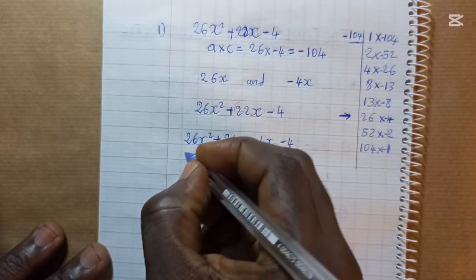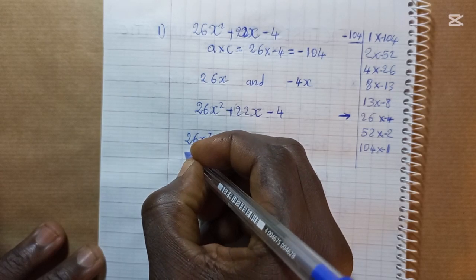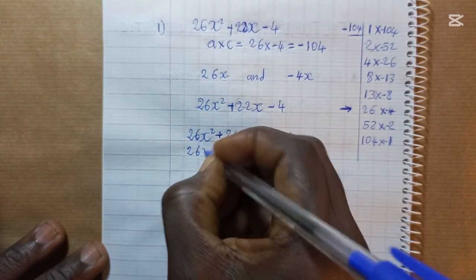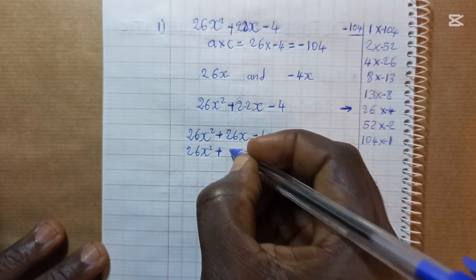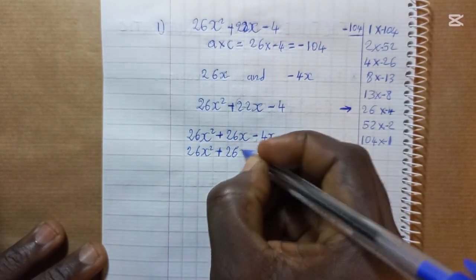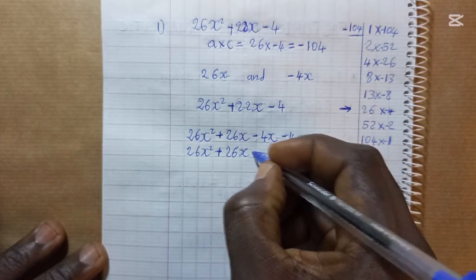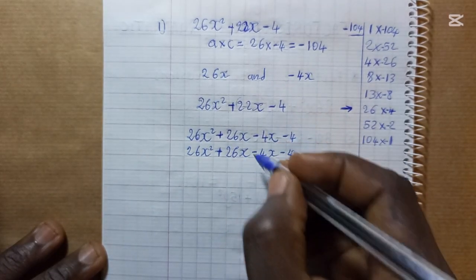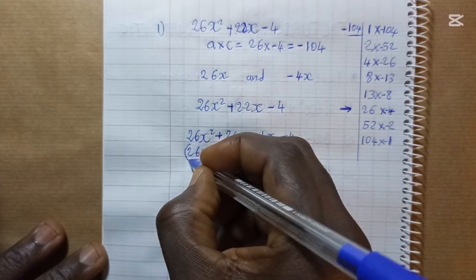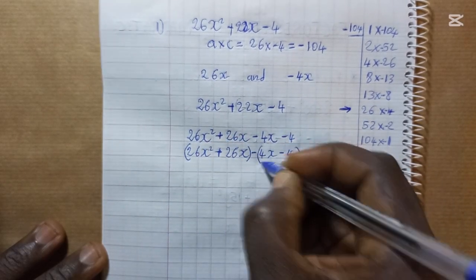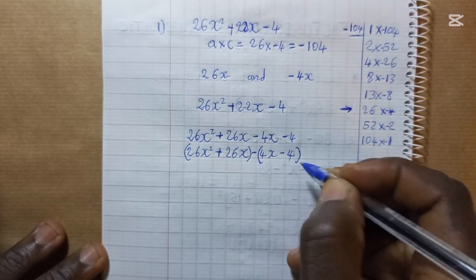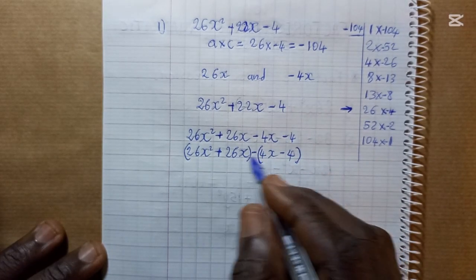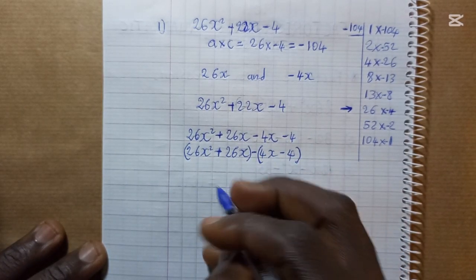The next step here is to write it down again: 26x squared plus 26x minus 4x minus 4. Now we're going to group them. I've grouped the terms. The next step now is to bring out the common factors.